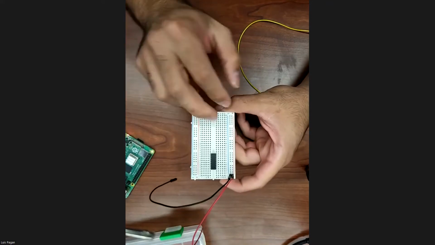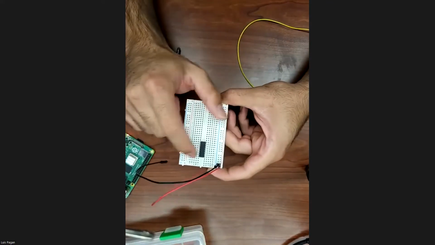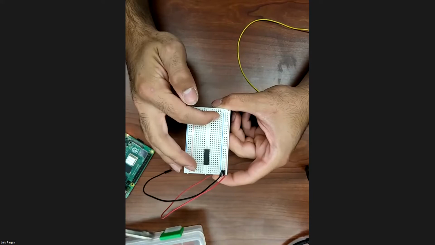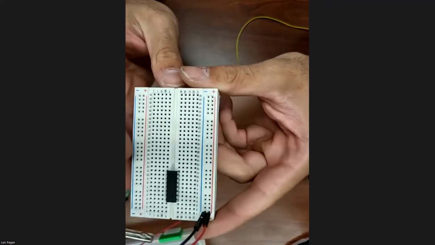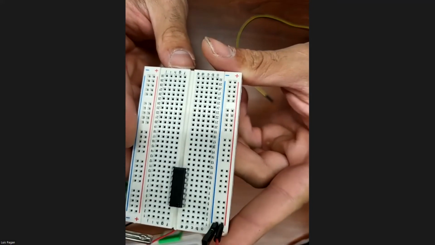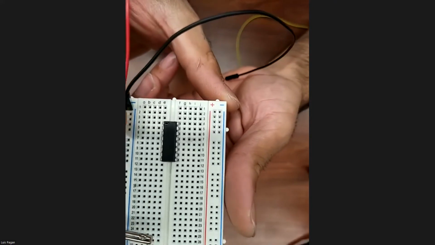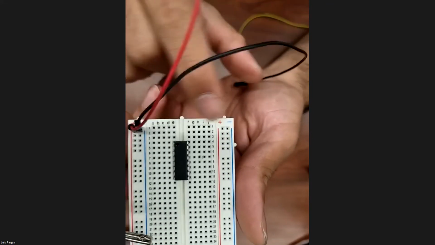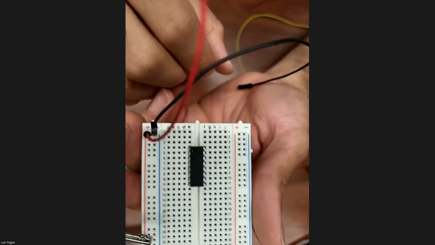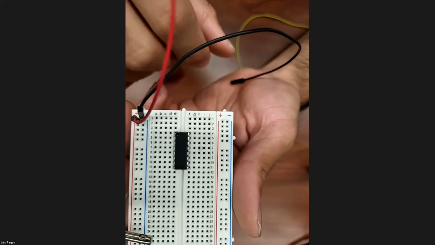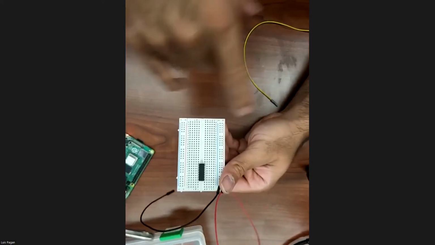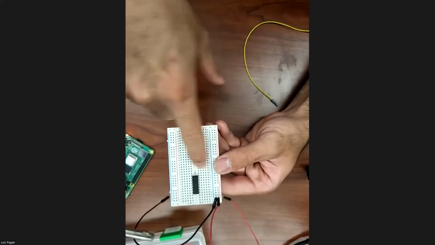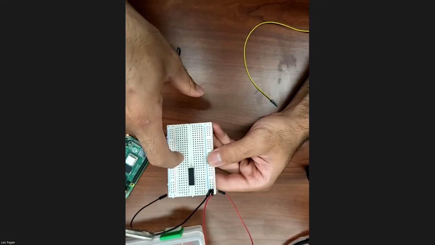Now, when it comes to this middle section, you have numbers indicating the row. Let me zoom in on that. So you'll have numbers indicating the rows, and then you've got these letters at the top, which don't really do anything. But what's important is to reference the numbers. So the numbers mean that each row is connected to itself.